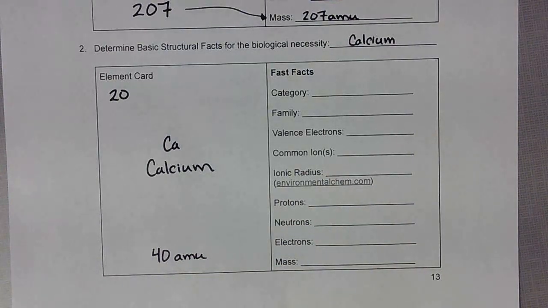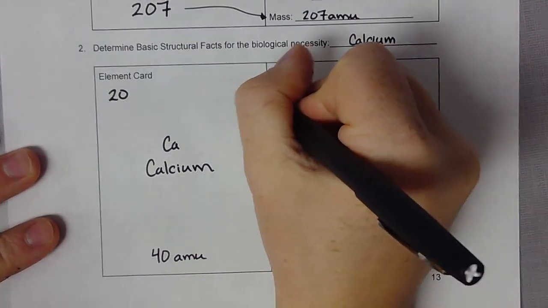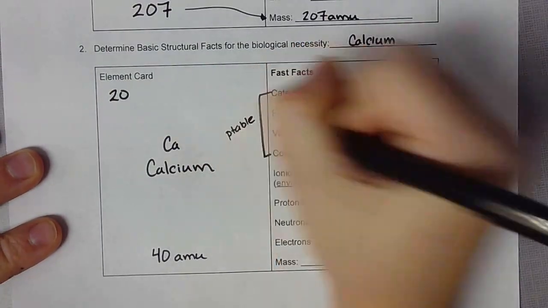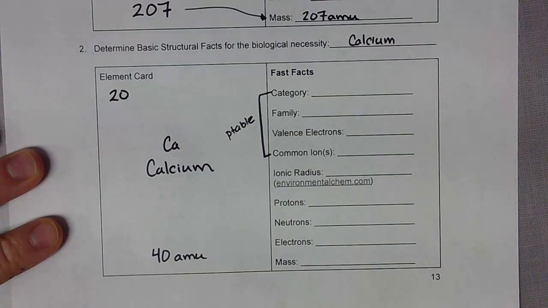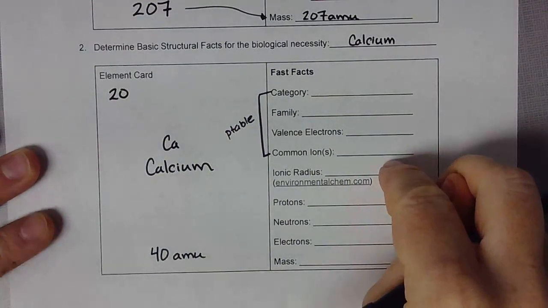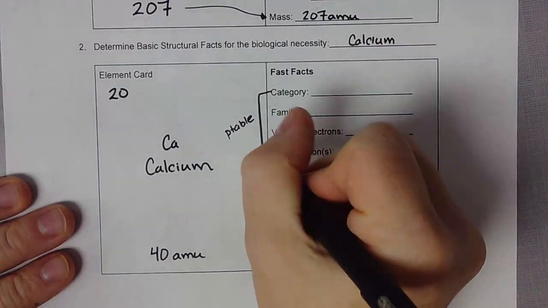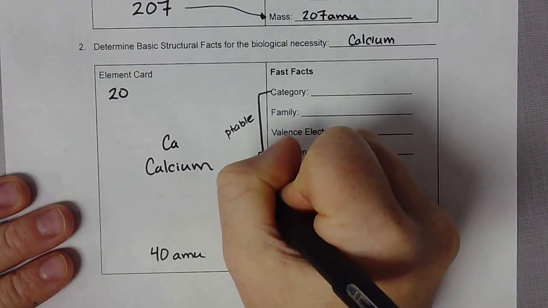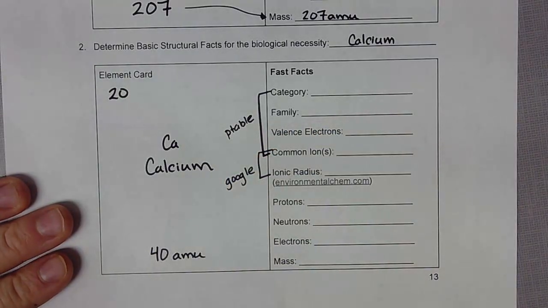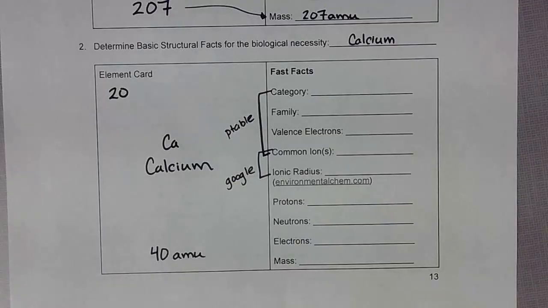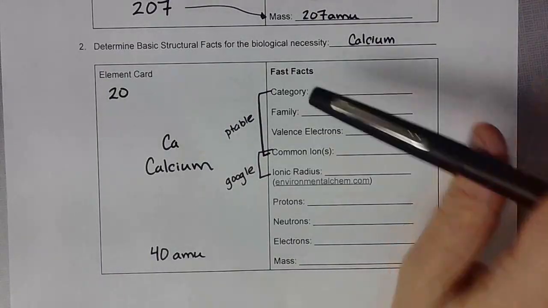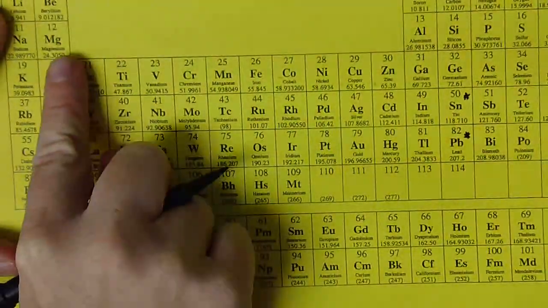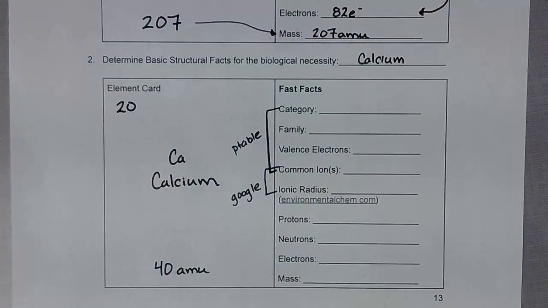The first 4 things we are going to get directly from the periodic table. The common ion here is going to fall and be nice, but again, sometimes you may need to Google that one. Always good to have a secondary source. So category, calcium is to the left of our metalloid staircase, which means calcium is going to be a metal.